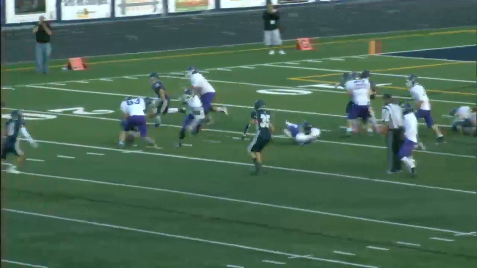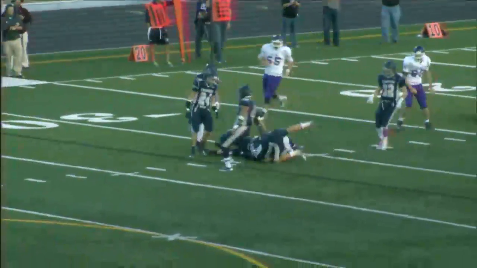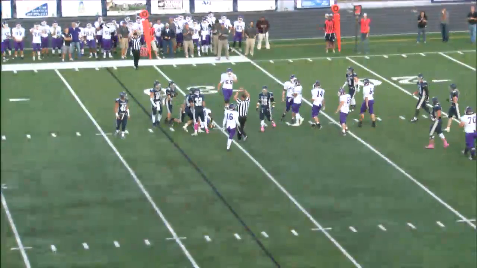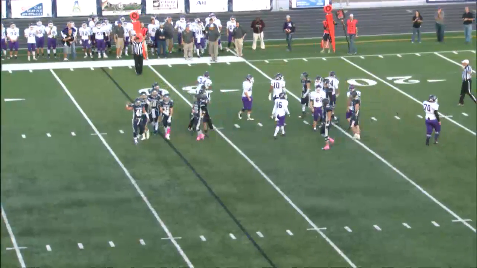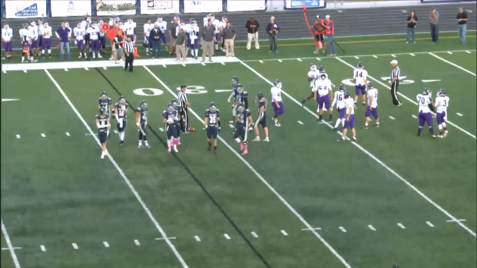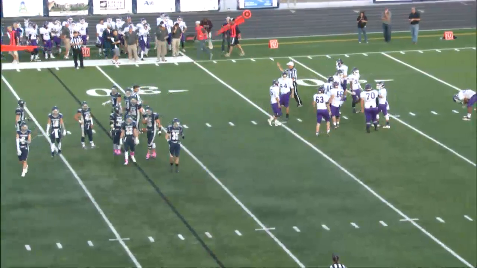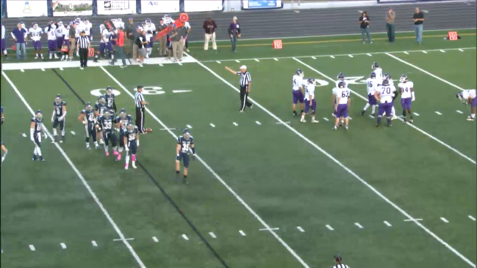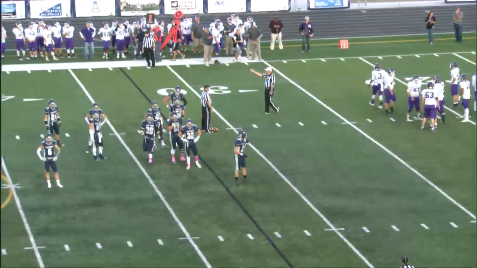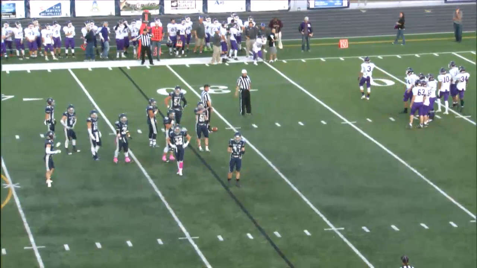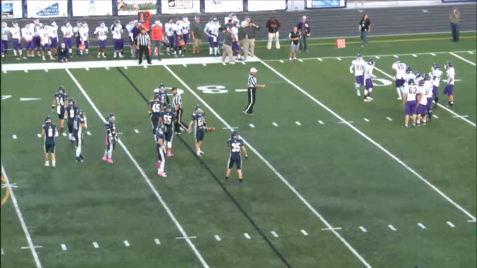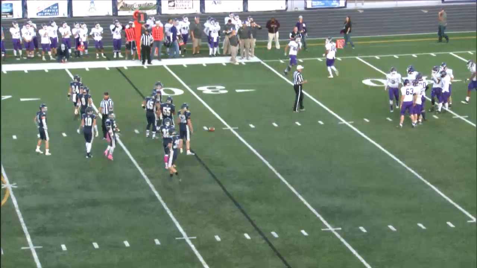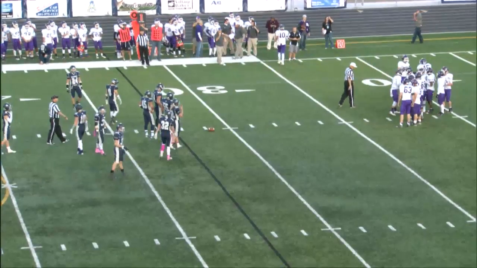The ball's handed off to Riley Bird, who takes the ball up the right side, cuts back up the middle for a gain of about 12 yards for a Box Elder first down. Again, Riley Burt has got some skill. Enough talent to where the coaches at BYU felt that he would be a great addition to their program next year.